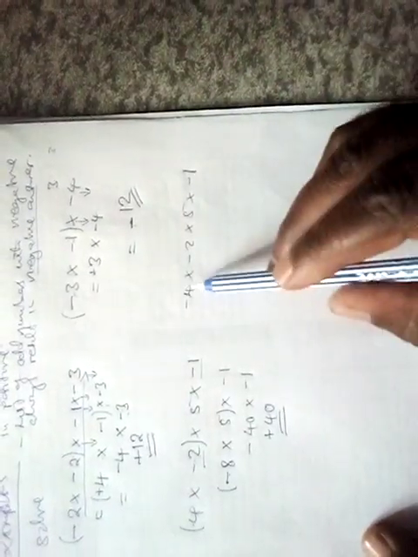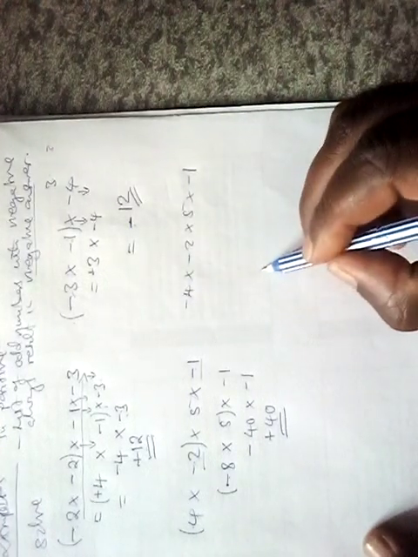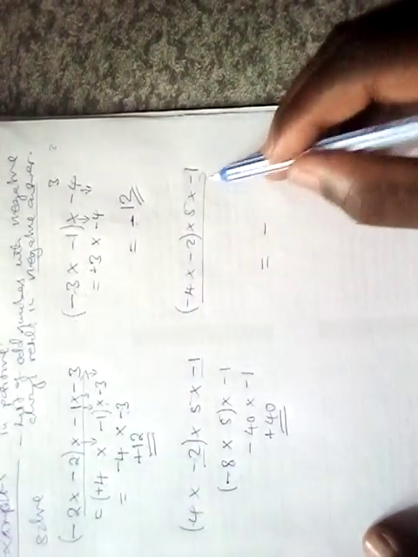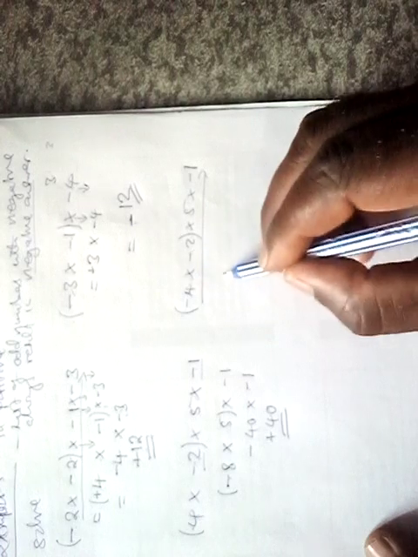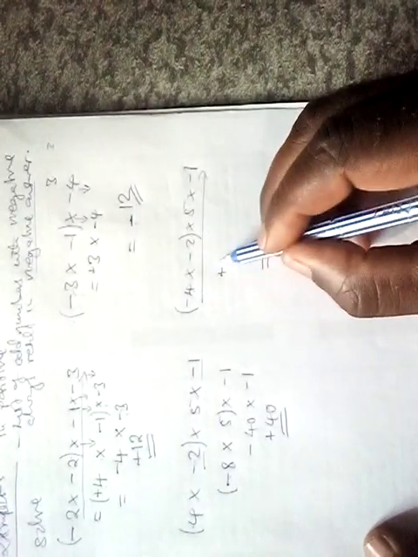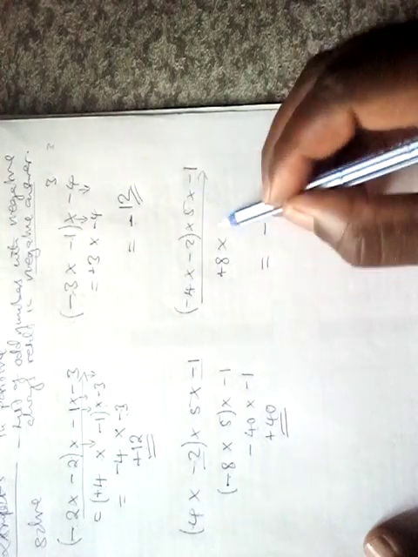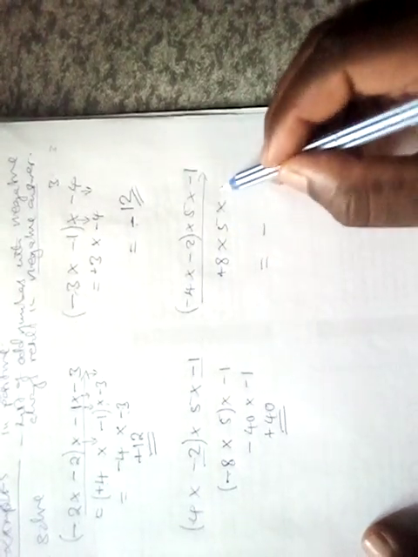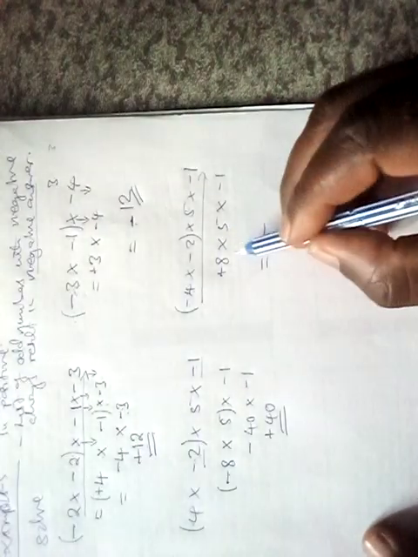I come to the last one. So how many negative numbers do I have? 1, 2, 3. So I know that my answer will be negative. So I work in pairs from left to right. So this time this is positive. 2 times 4, that is 8. I bring down 5 here, which is positive. I bring down negative 1 in steps.